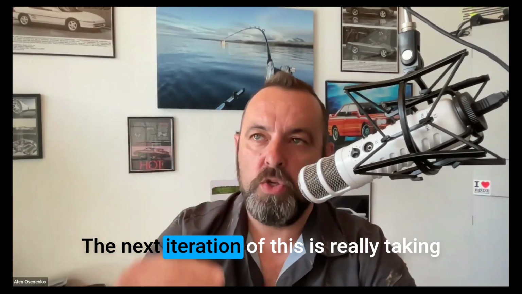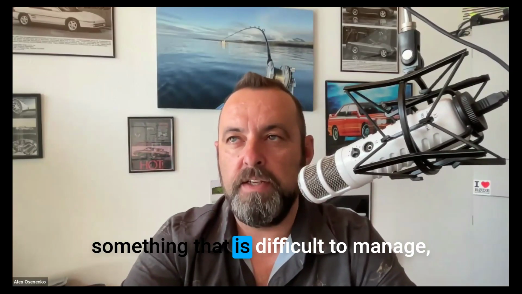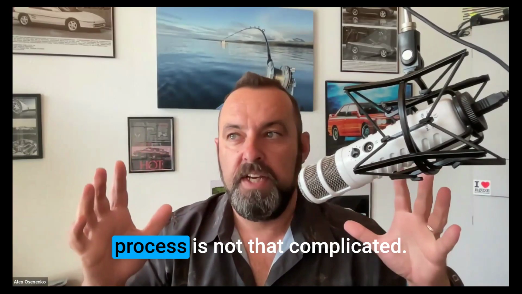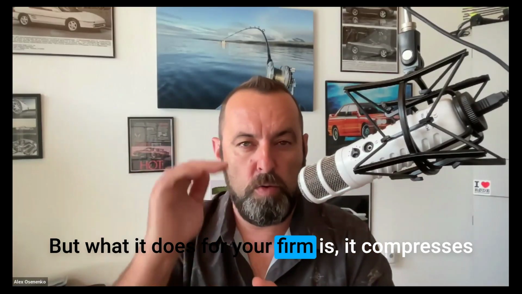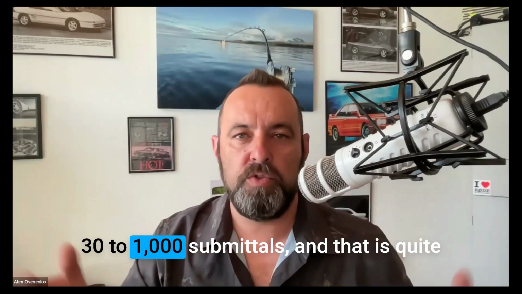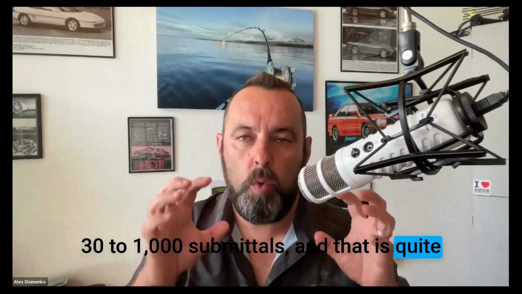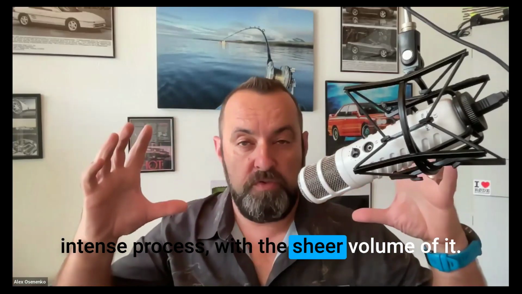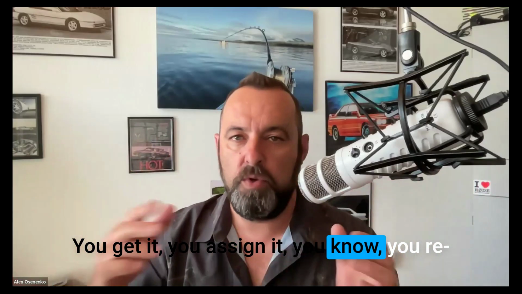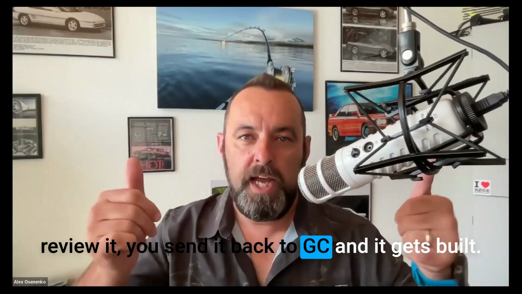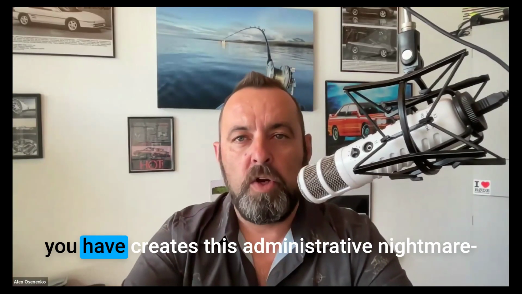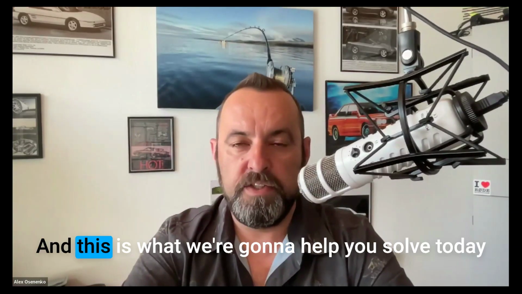The next iteration of this is really taking something that is difficult to manage. In itself, the submittal process is not that complicated, but what it does for your firm is it compresses your fee, because any project can have between 30 and 1,000 submittals, and that is quite an intense process with the sheer volume of it. If it's one submittal, it's fairly easy to navigate, right? You get it, you assign it, you review it, you send it back to the GC, and it gets built. So that's fairly simple. Now, the volume of it times the number of projects you have creates this administrative nightmare, and this is what we're going to help you solve today.